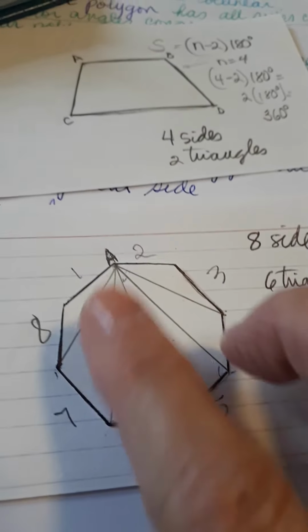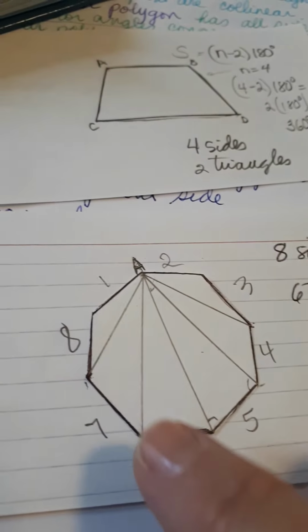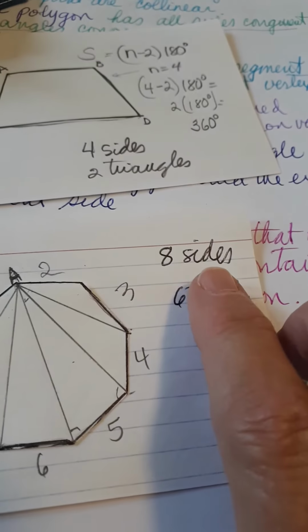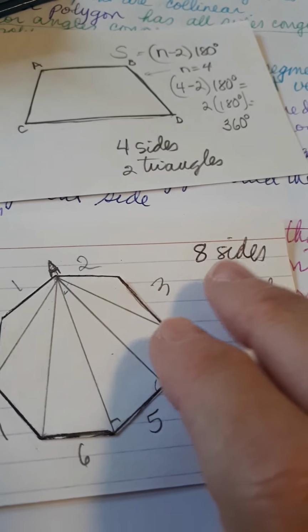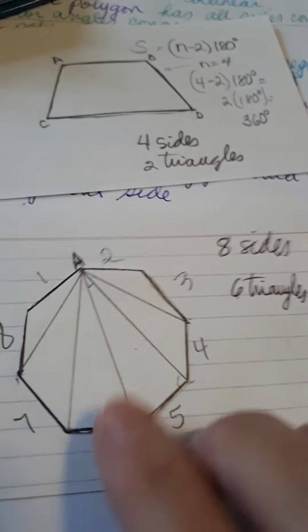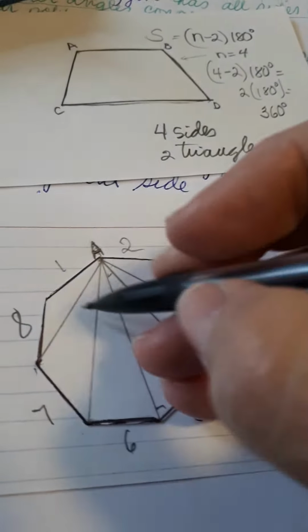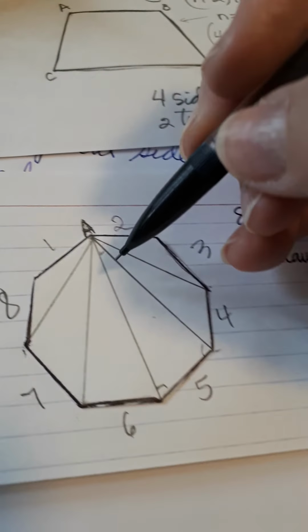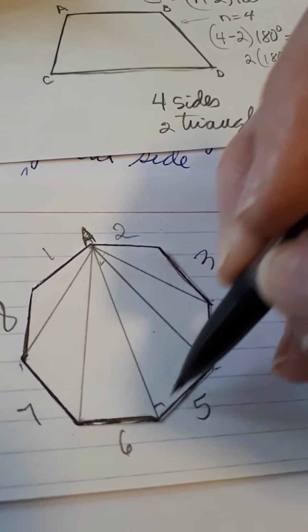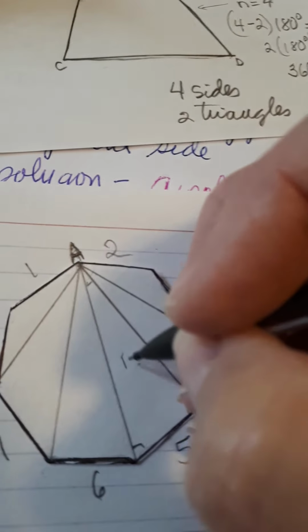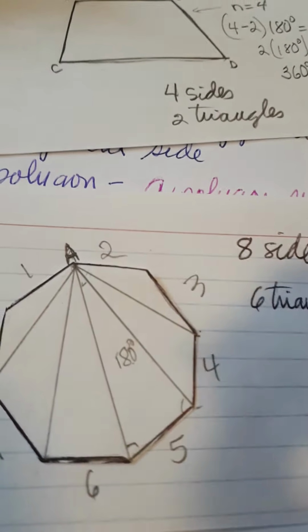So now we go over here again. Remember when I drew all the diagonals of this octagon, an 8-sided polygon, we ended up forming 6 triangles. And also remember that we studied, like in 6th grade, that the interior angles of any triangle add up to 180 degrees.